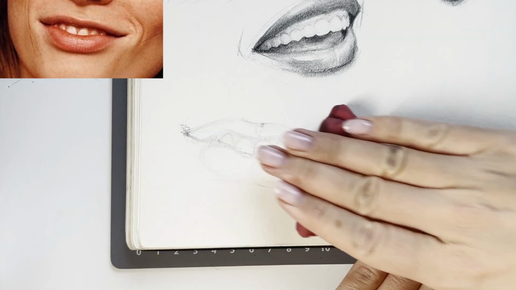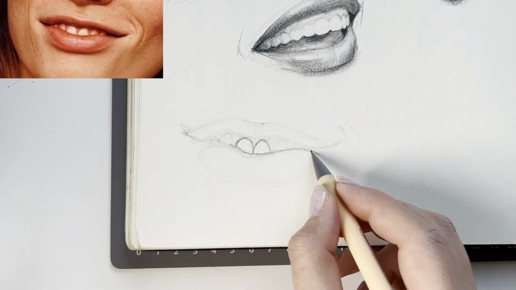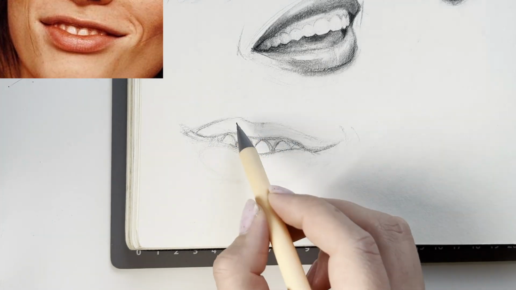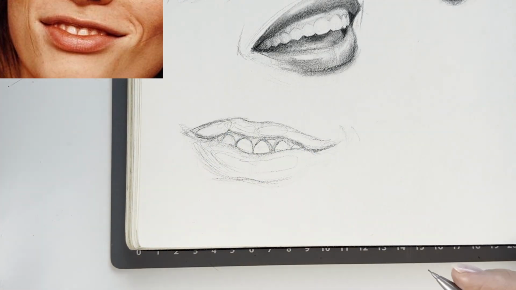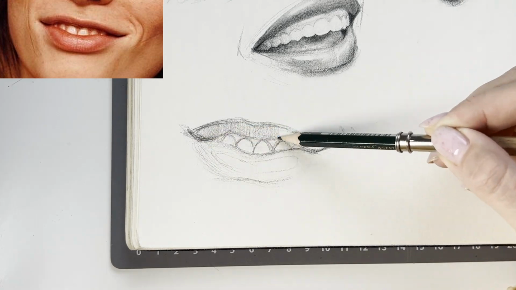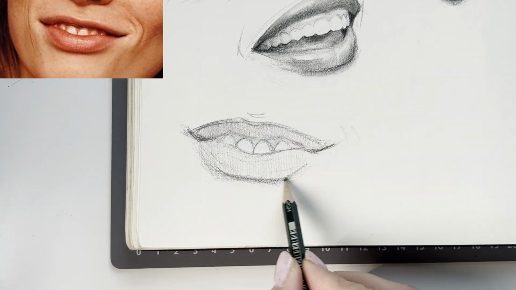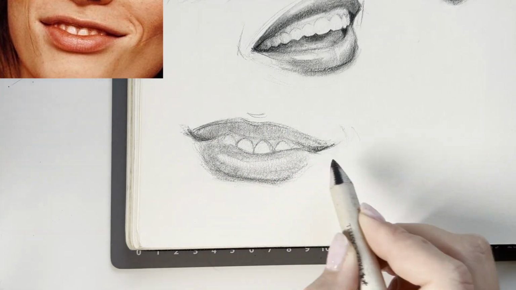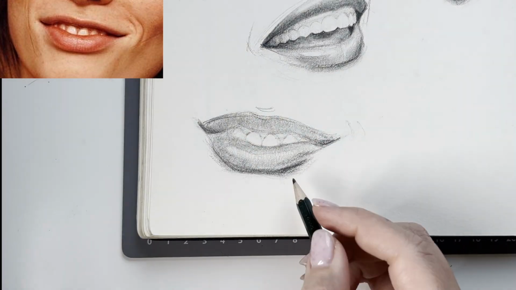As you can see, it's not the usual smile shape that you would see in animations. It's more unique. Studying such smiles is crucial in realistic art and helps to capture the likeness of a person by noticing their unique characteristics.